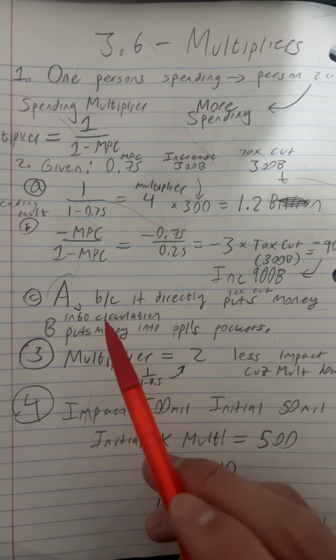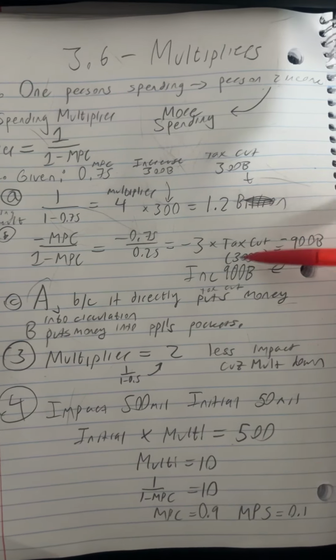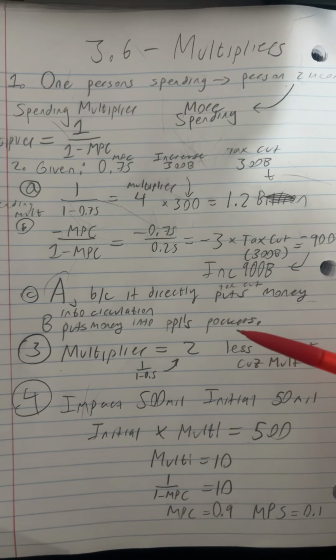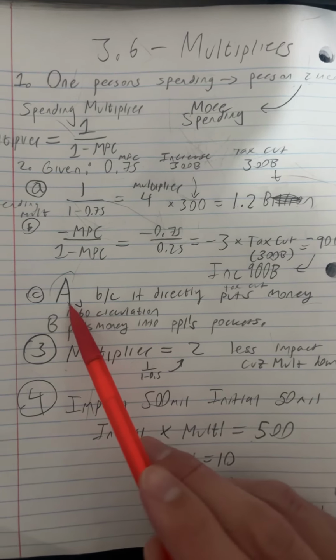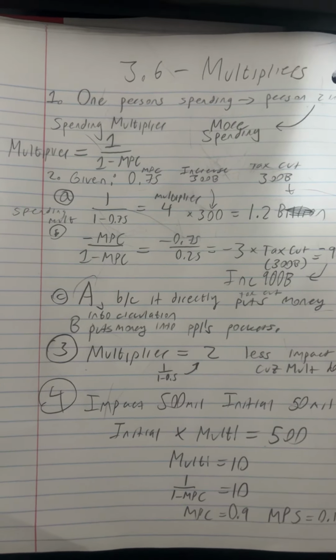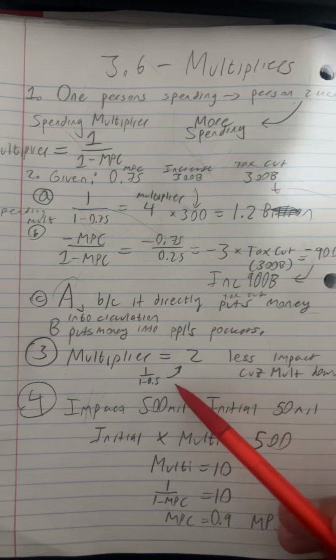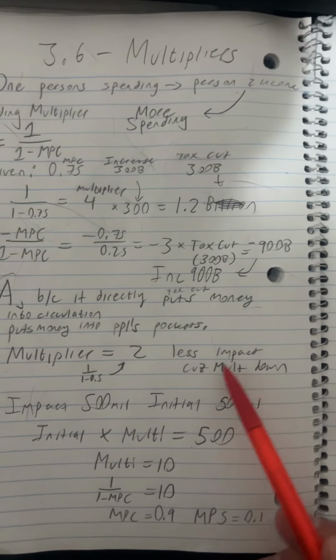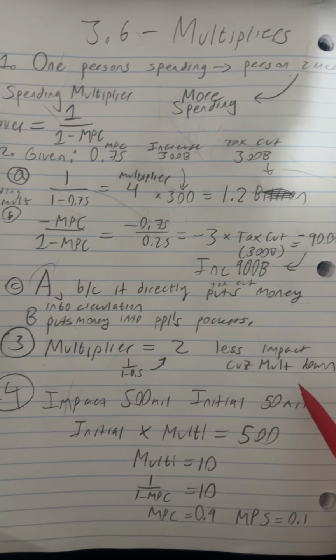For C, why aren't these numbers the same? It's because A has a greater multiplier. So which fiscal policy will have a greater impact? It would definitely be A. If the MPS was reduced to 0.5, the multiplier would change to 2. And the old multiplier is 4. So this would make it less impactful because the multiplier decreased.